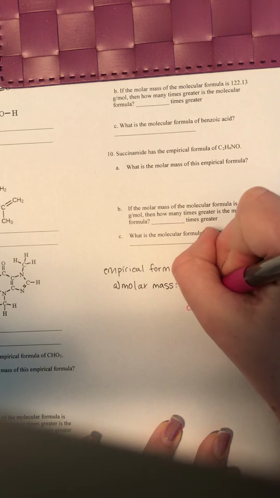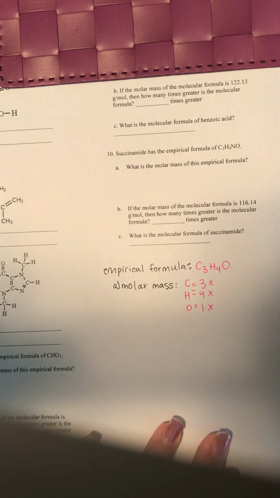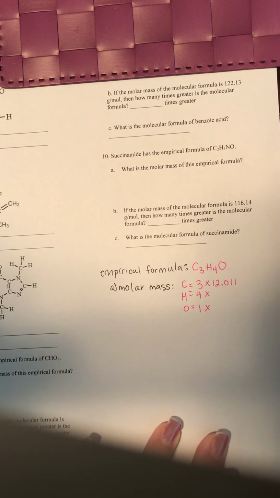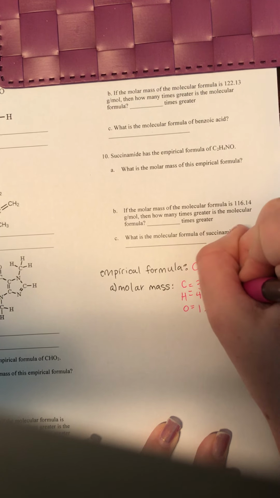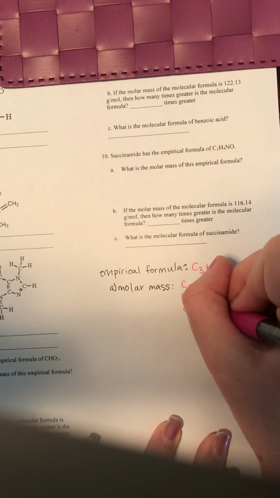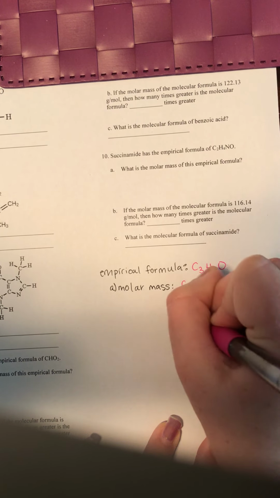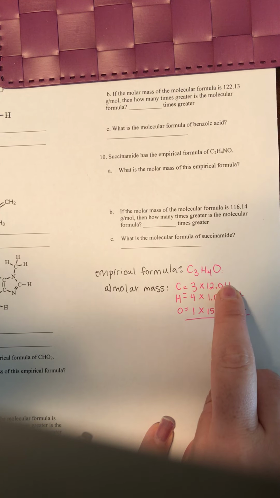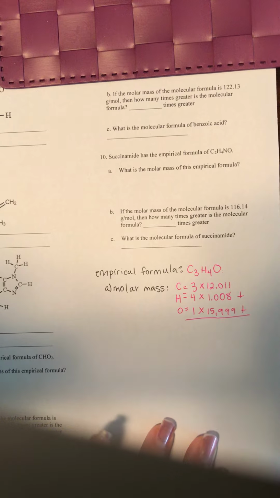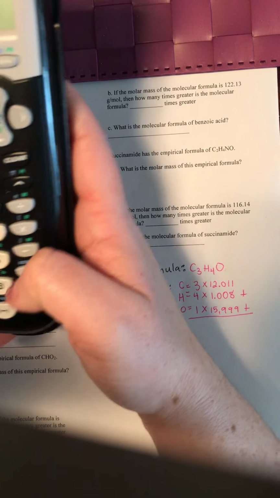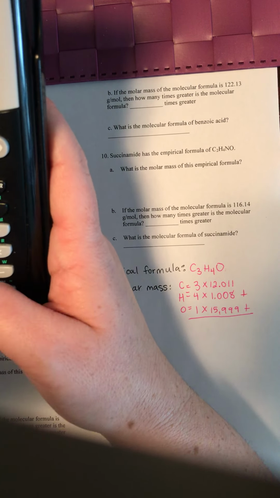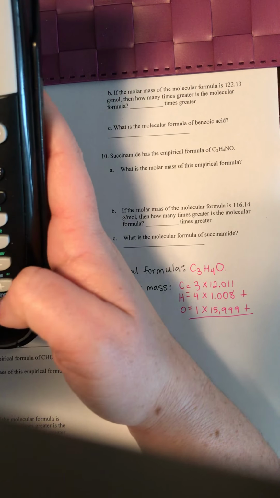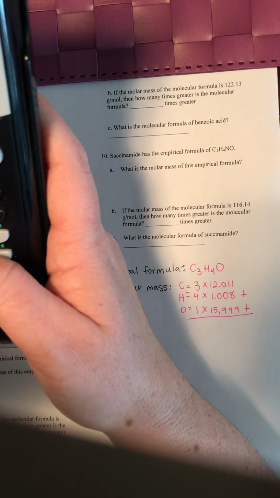And then I'm going to multiply those by their mass from the periodic table. If you look up carbon, the mass is 12.011. Hydrogen, it's all the way to the left, is 1.008. And then hopefully by now you know oxygen is 15.999. Okay, some reminders. You're going to type in 3 times 12.011 plus 4 times 1.008 plus 1 times 15.999. So I'm going to go ahead and do that now.